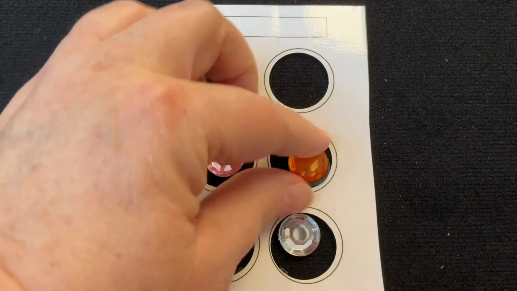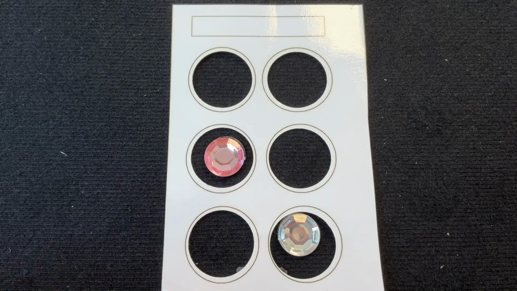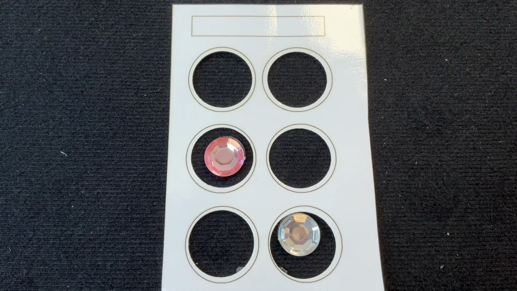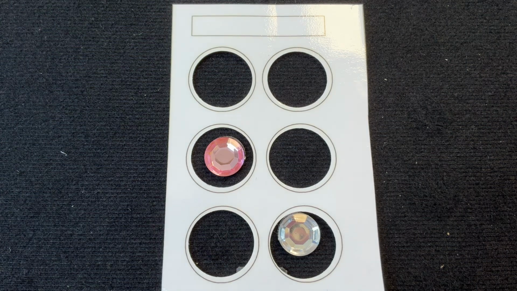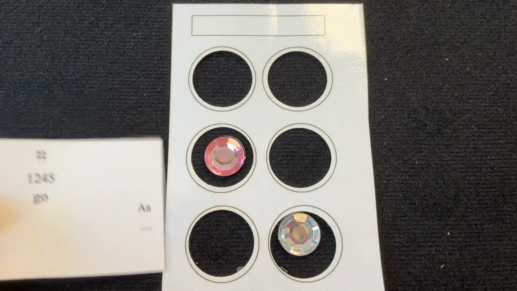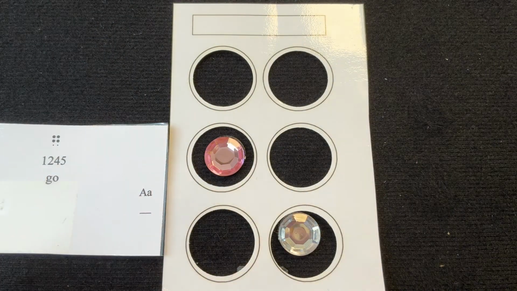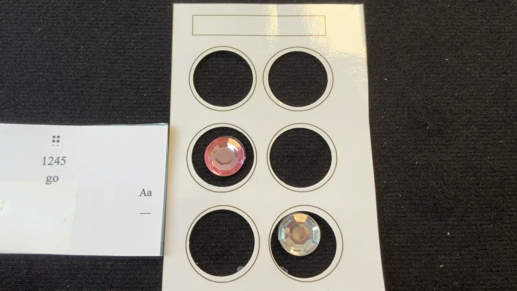Okay, EN. EN is EN everywhere except for when it stands by itself. When it stands by itself, it gets to be the word enough. When it's at the beginning, the middle, or the end, it is en.